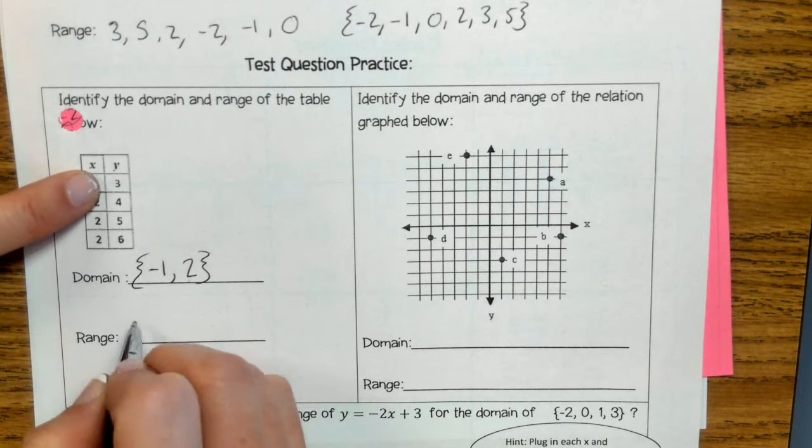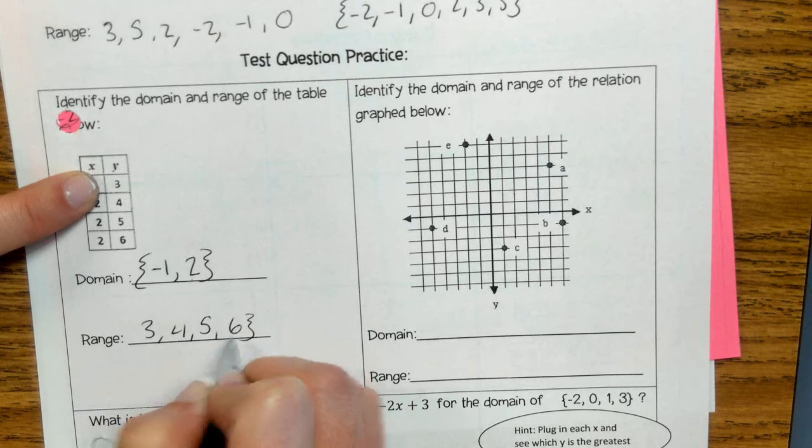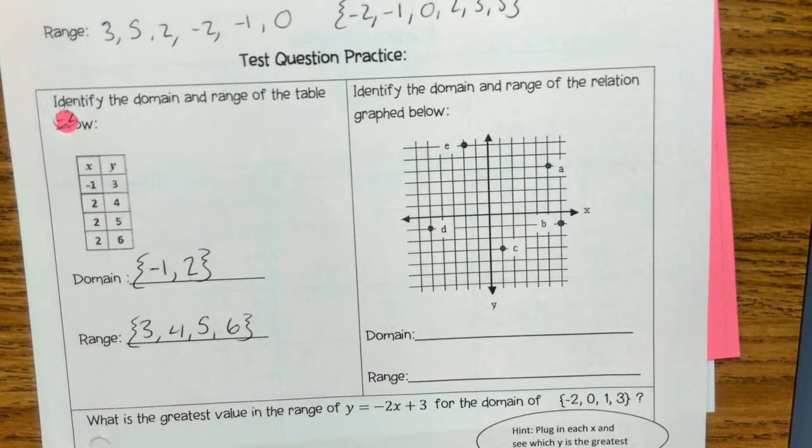For our range, we have 3, 4, 5, and 6. None of those numbers repeated.